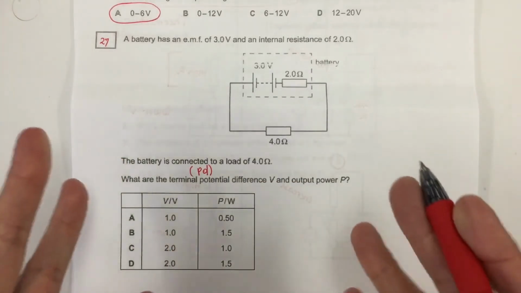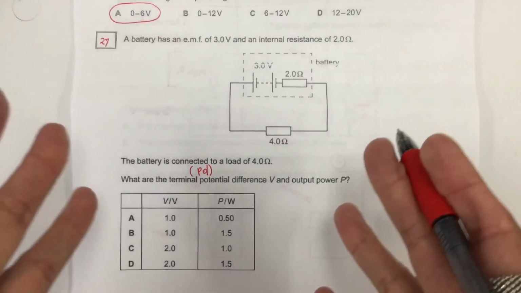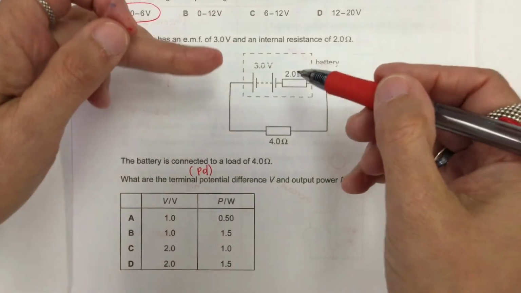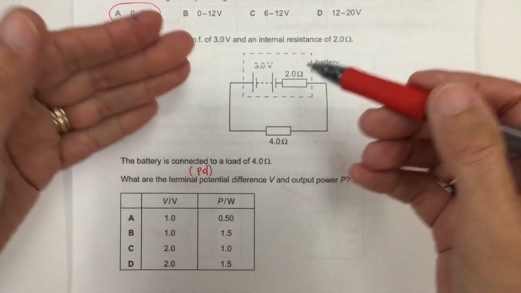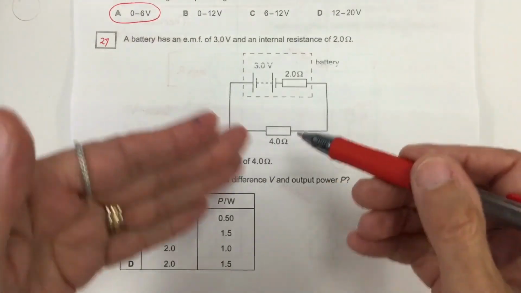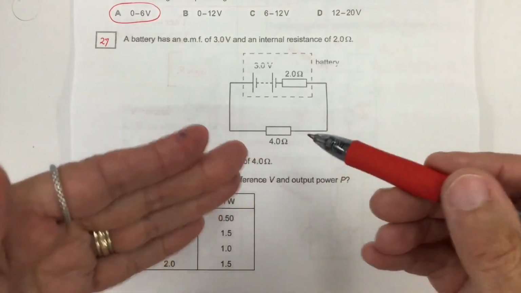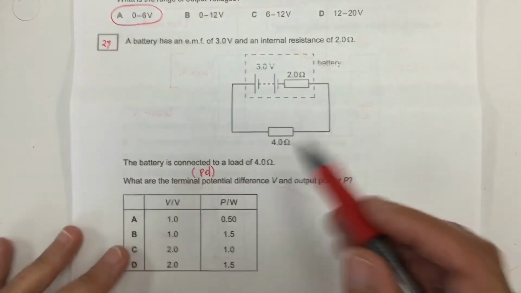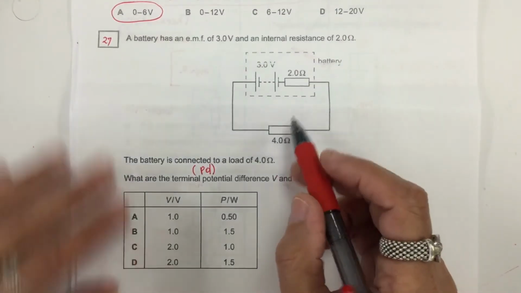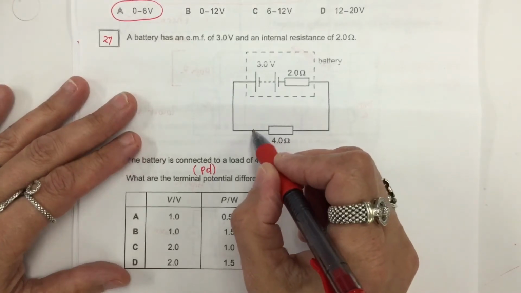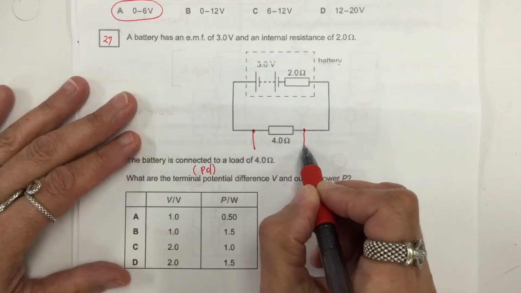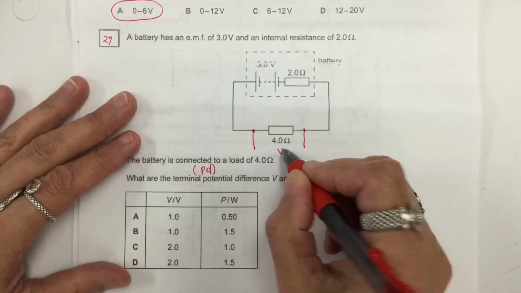It didn't specify where, but by now you should know that if you have an EMF from the battery, your PD will be on the resistor connected to the battery. So the PD it's asking for is on this one. You need to find the voltage across this resistor right here.